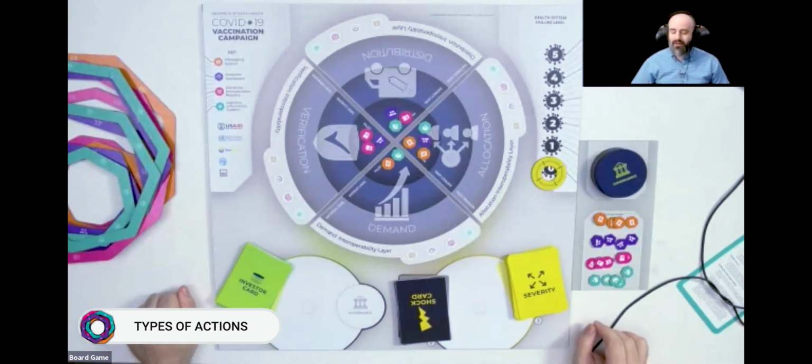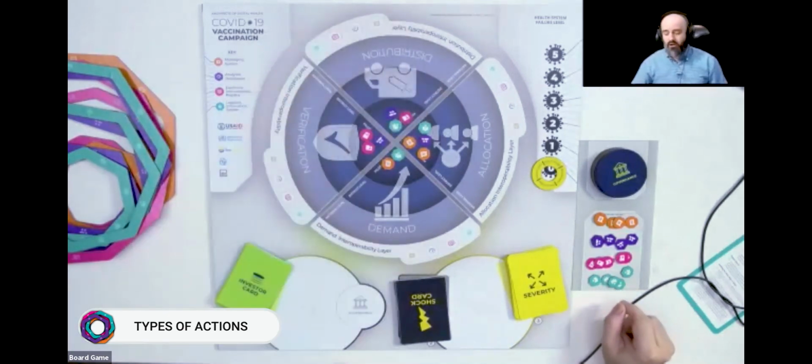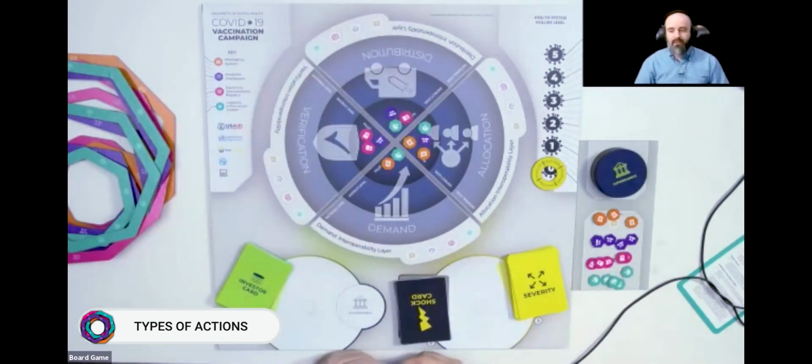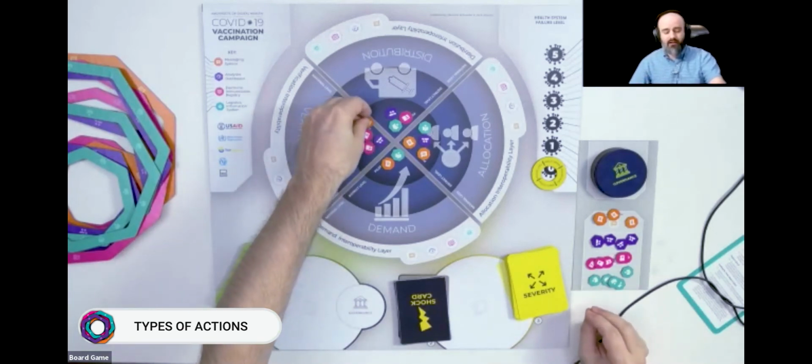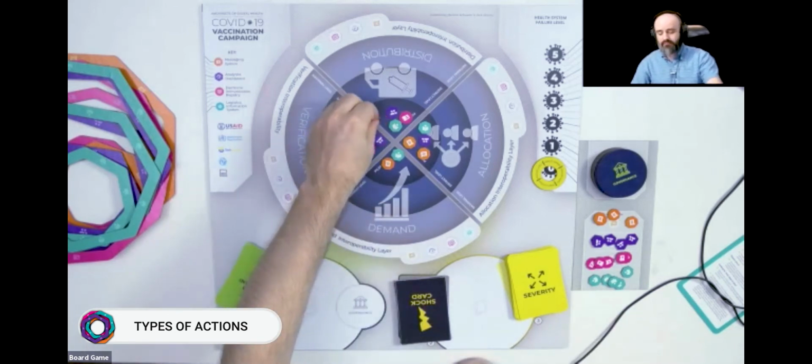The first one is you can add a system. As you noticed in our distribution quadrant, we don't yet have a messaging system. So maybe we want to invest in a messaging system to be able to coordinate the various actors trying to distribute vaccines. So we can add a system to the board. That's one type of action.